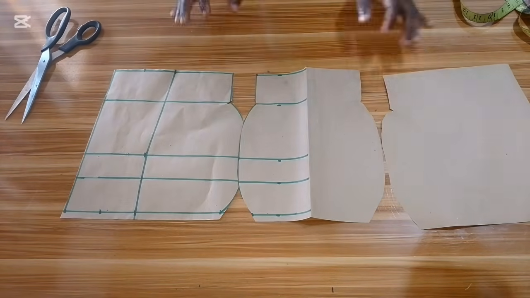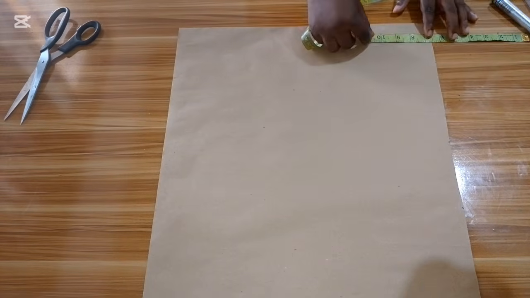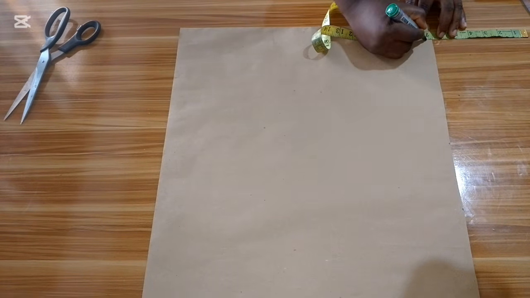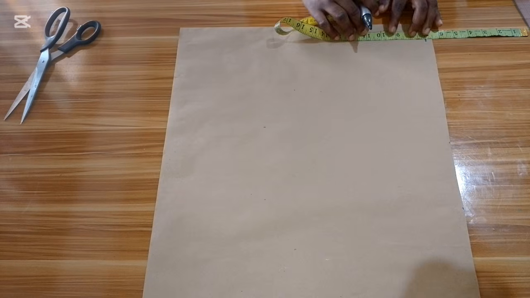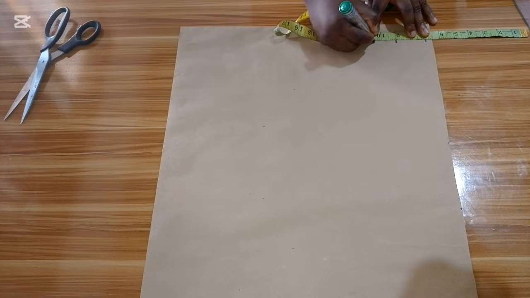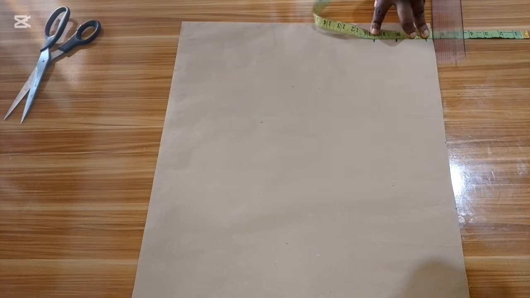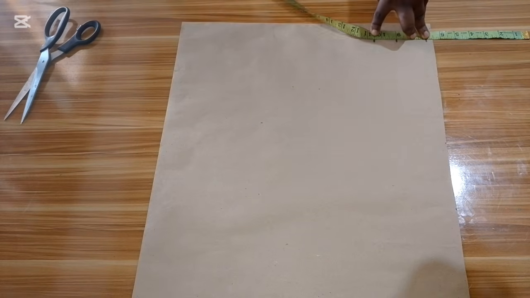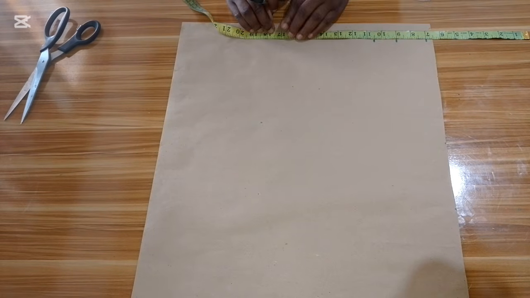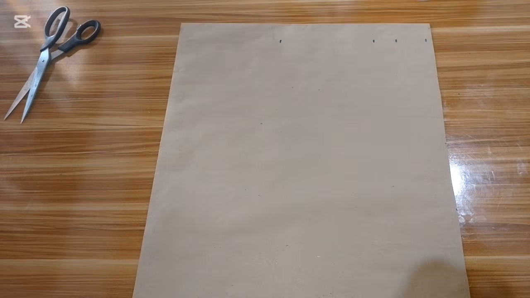We'll go ahead and draft the back pattern. I'll mark 1 inch for zipper allowance. After marking the 1 inch, I'll also repeat the same measurement for the back. I'll be marking my extension of 7 inches, my bust line of 9 inches, bust point of 10.5, and my waistline of 16 inches, and total length of 17 inches. I'll proceed to marking that measurement. I'll just connect with a straight line.